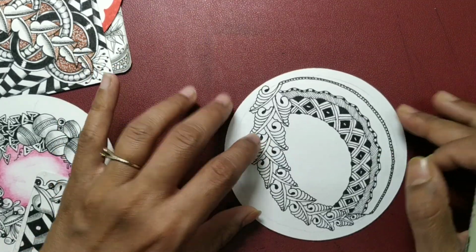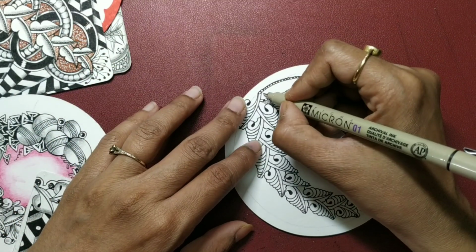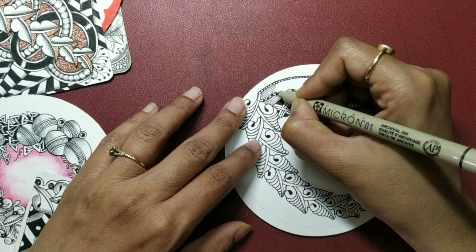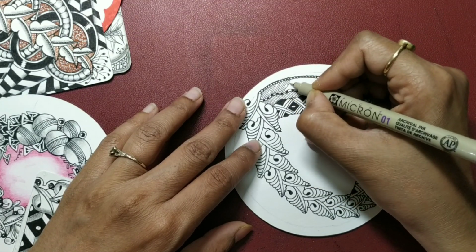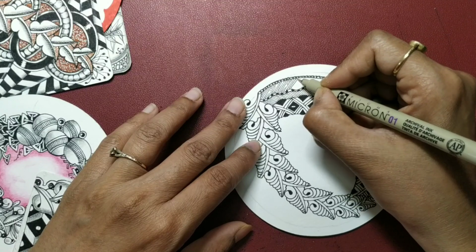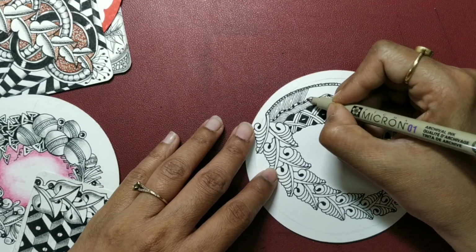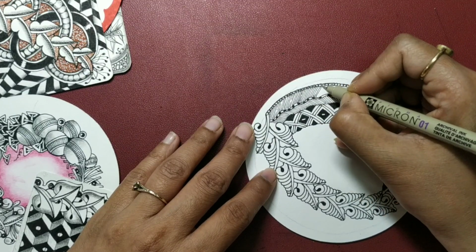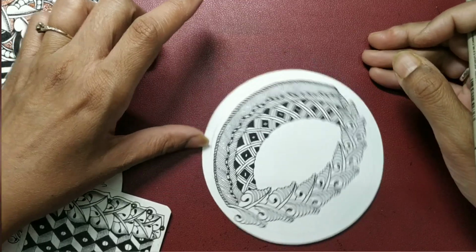So the other side, you can either go with the same lines or you can add something else, up to you, right? So I'm going with lines only, like these. At places you can break the line to give the effect of a highlight and just complete the tangle. Yeah. So done with that.